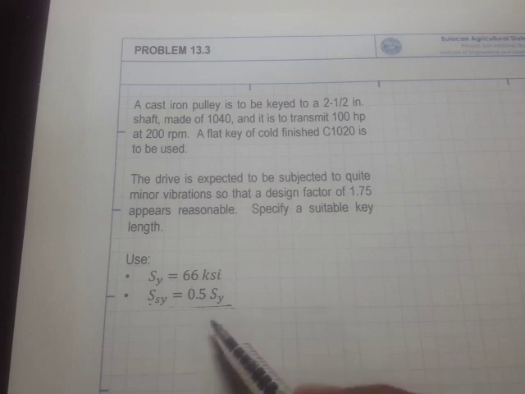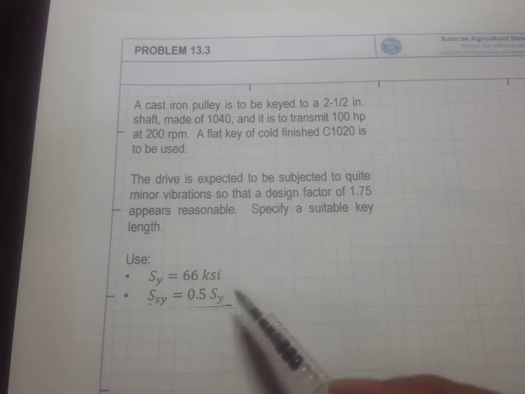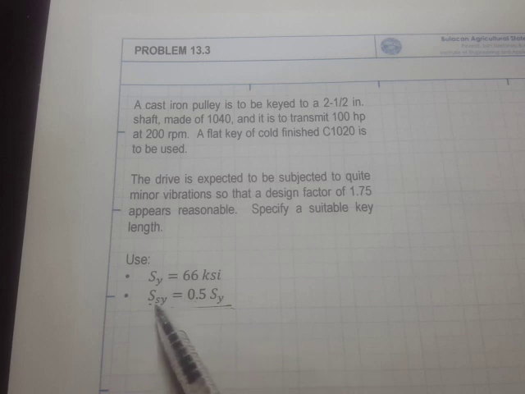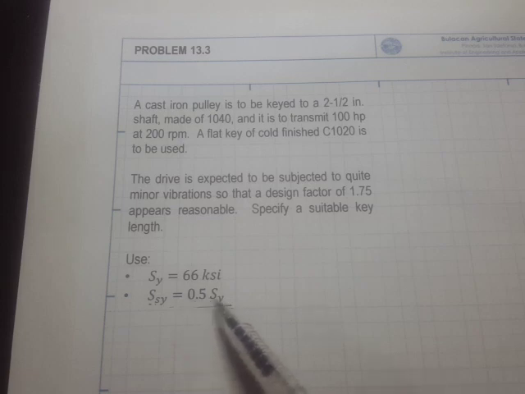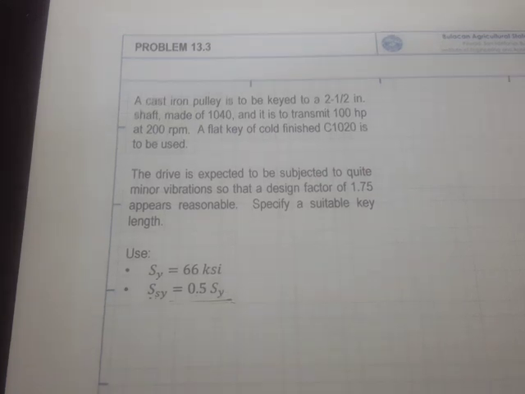I think this is from the maximum shear stress theory for ductile materials. There is another theory, the maximum distortion energy theory, where the ratio of shear yield strength to tensile yield strength is I think 0.57. So right here, we are just going to use 0.5 Sy.